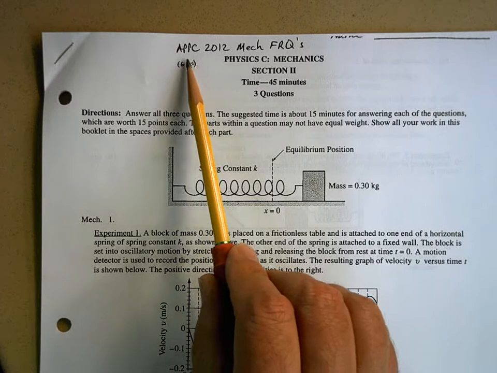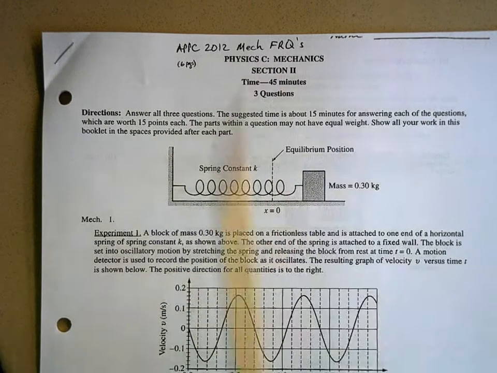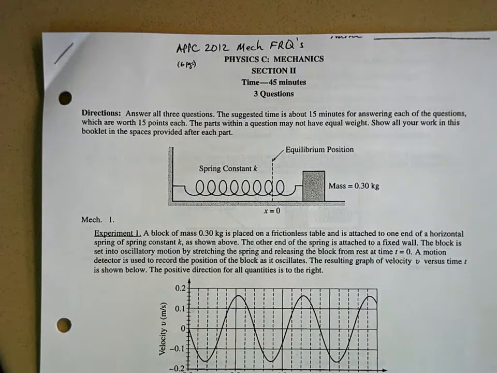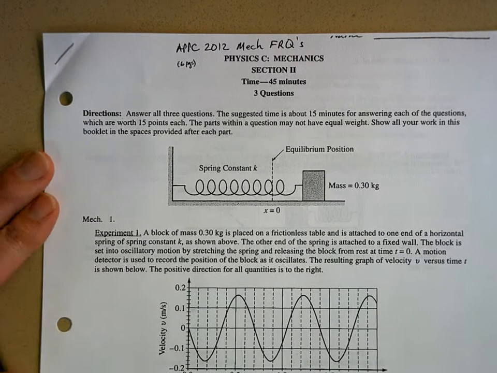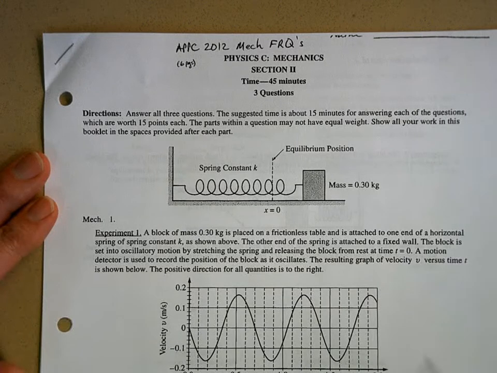This is the AP Physics C 2012 Mechanics Free Response question number 1. And so let's work through it. And so here's what we've got.